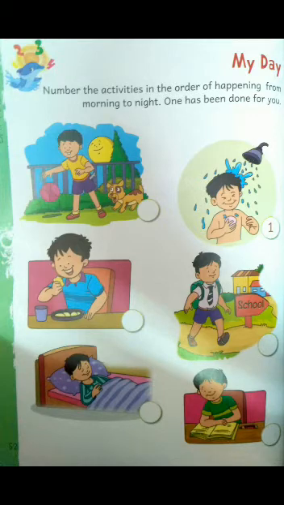Then breakfast. We eat breakfast. Then we get ready and go to school. In school, we read books. In the evening, we play. Then we go to bed. Students, say good night to everyone before going to bed.